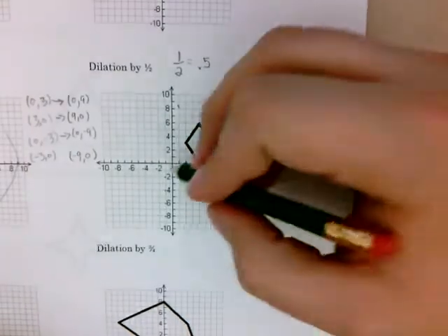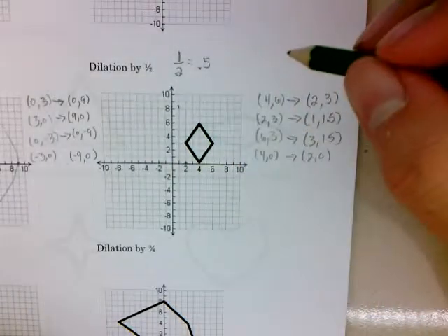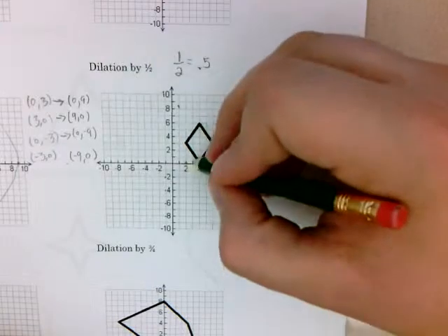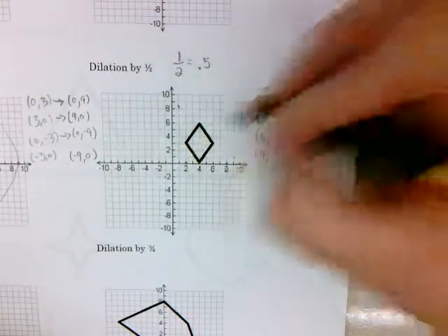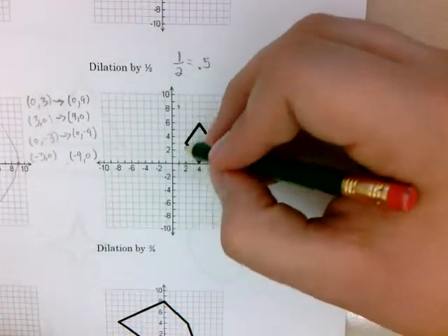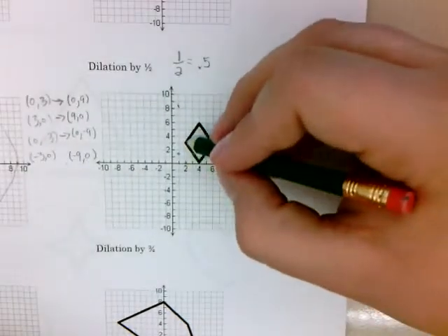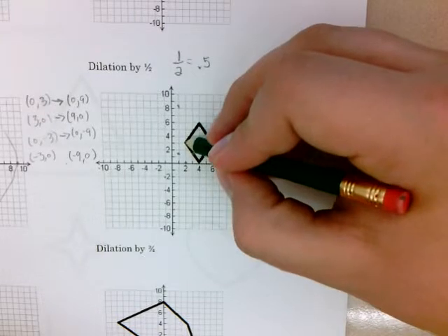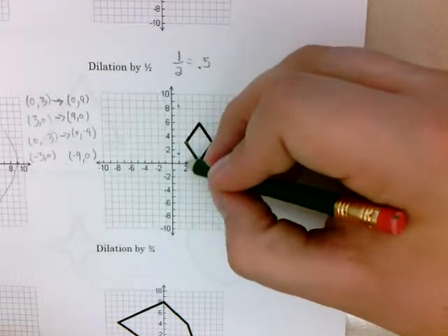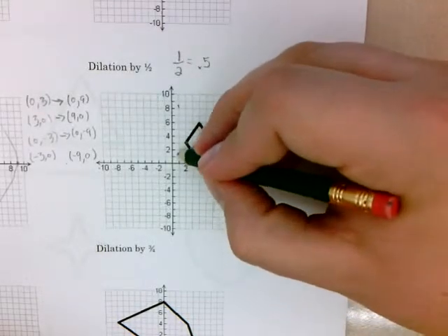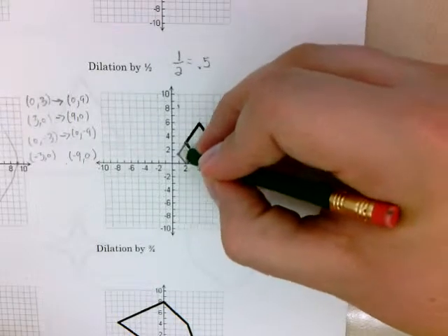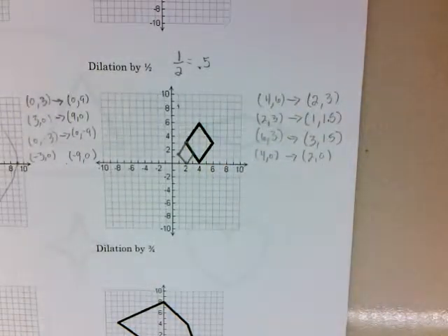We're going to put a point at 3 and about 1.5, which is right about there. We're going to put one at 1 and about 1.5, which is right about there. We're going to put one at 2, 3, which is right there. And that's what it looks like when it's dilated by 1/2.